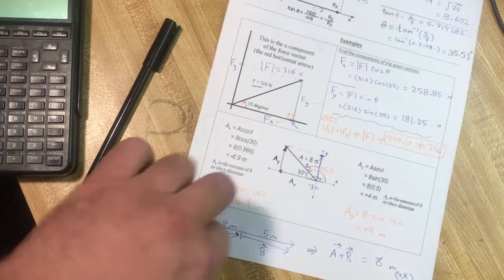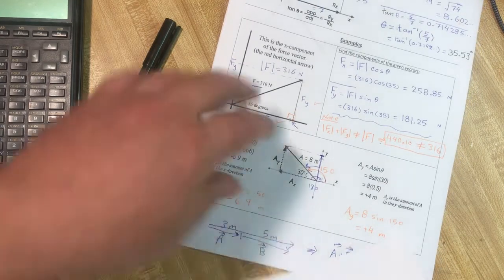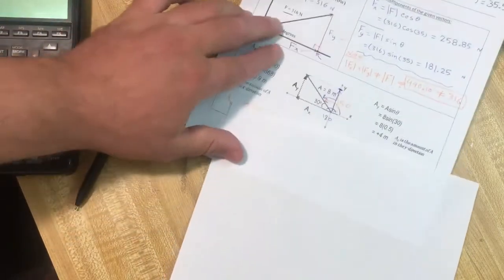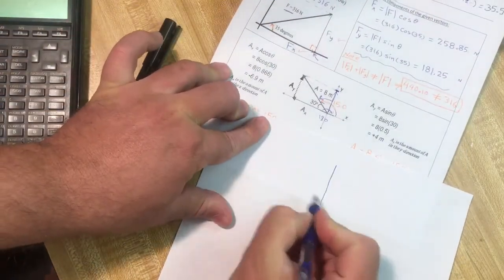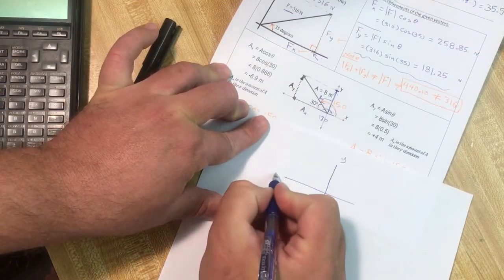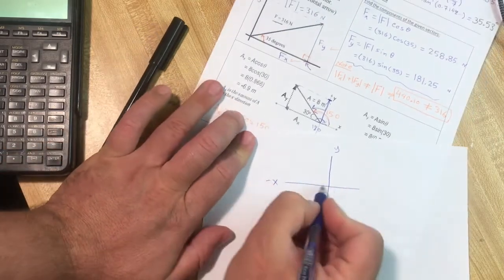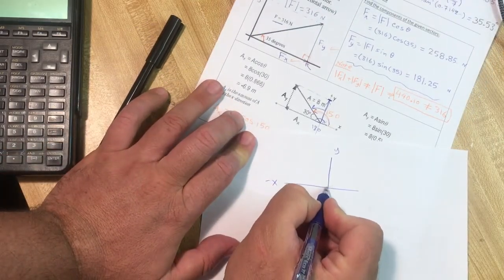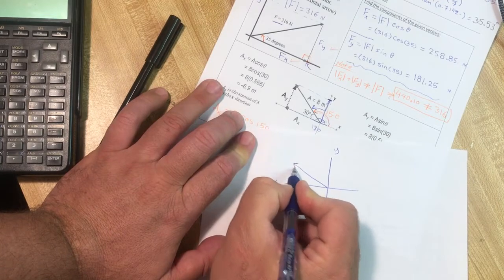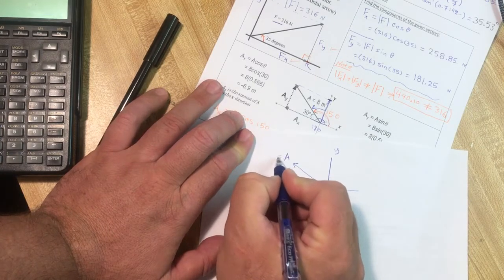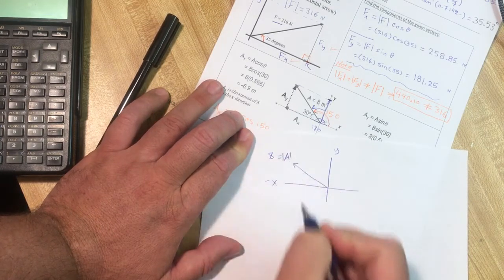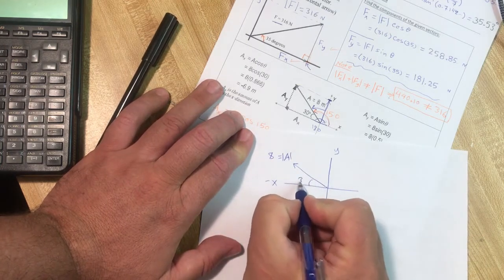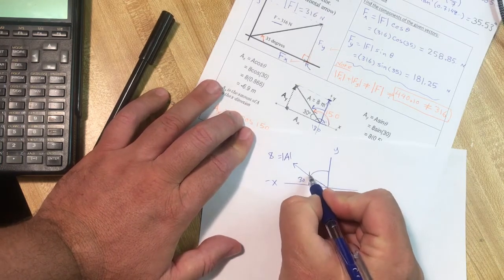from the y-axis? I will solve it now. This is y, this is x, negative sign, and this is our vector A equal to 8 in length, and this is angle 30. What is this angle?